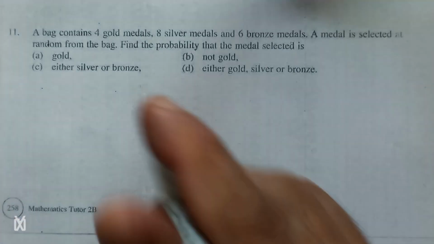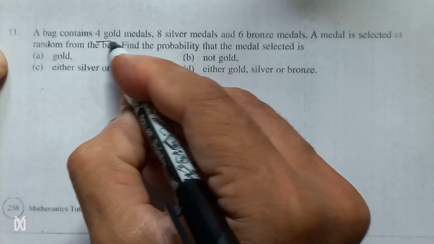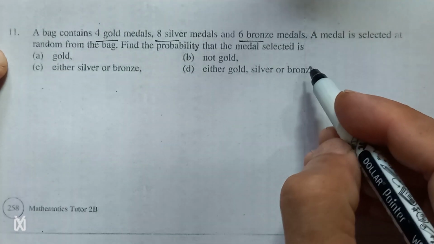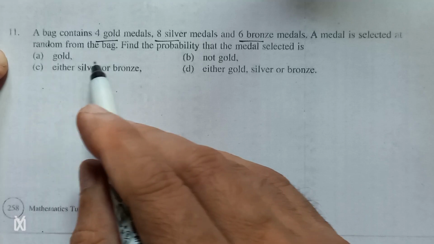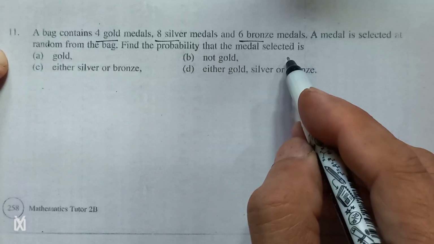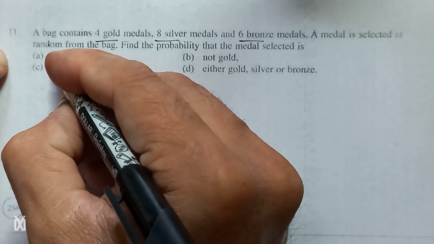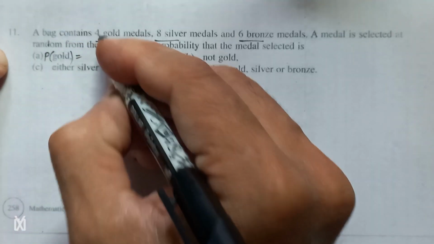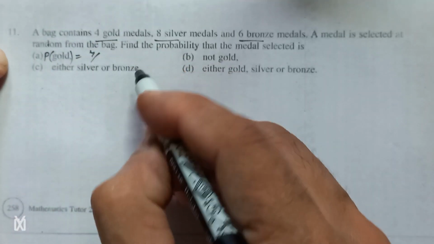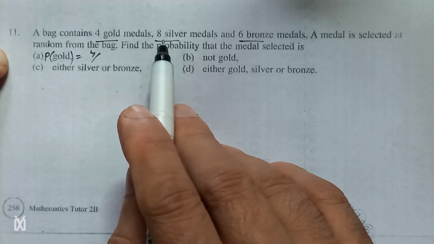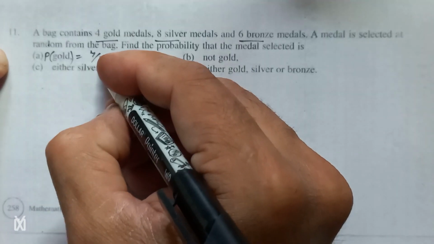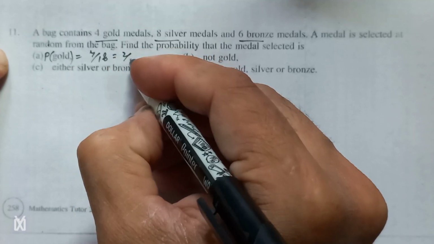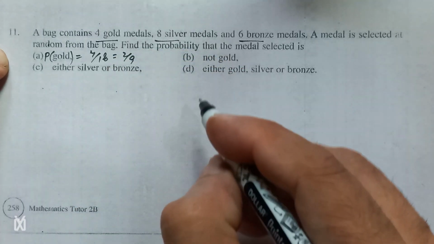Question number 11. A bag contains 4 gold, 8 silver and 6 bronze medals. A medal is selected at random from the bag. Find the probability that the medal selected is a gold. So probability of gold will be equal to 4 by, and total are 12 and 6, 18. So 4 by 18, and after cancellation 2 by 9 will be the answer.